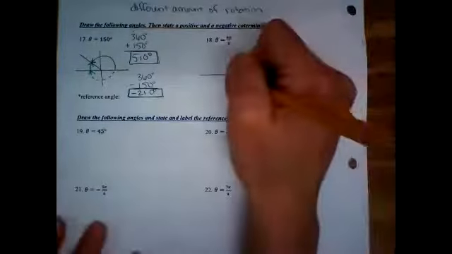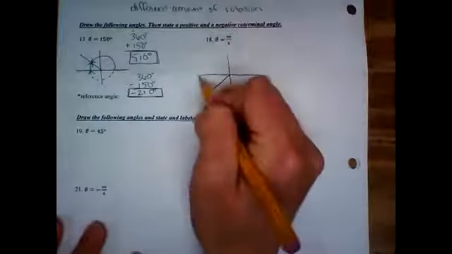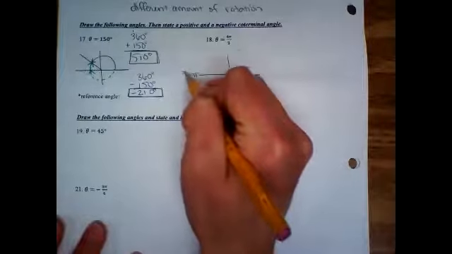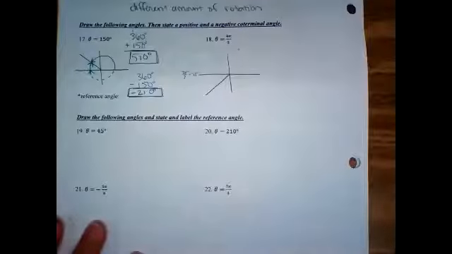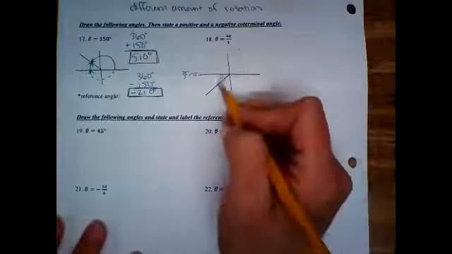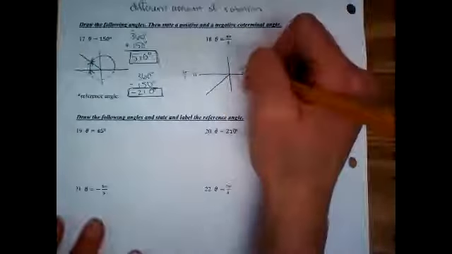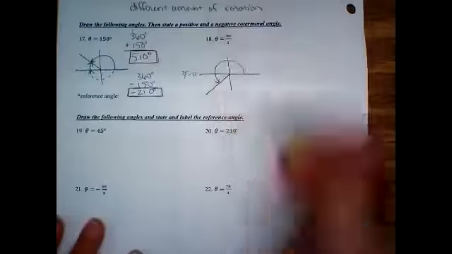It's in quadrant 3. Here's why. This is 1 whole pi, which would be 3/3. 3/3 would be 1 whole pi. If you went 4/3, you went a little bit further. Does that make sense? It's 1 1/3. So we went to there.